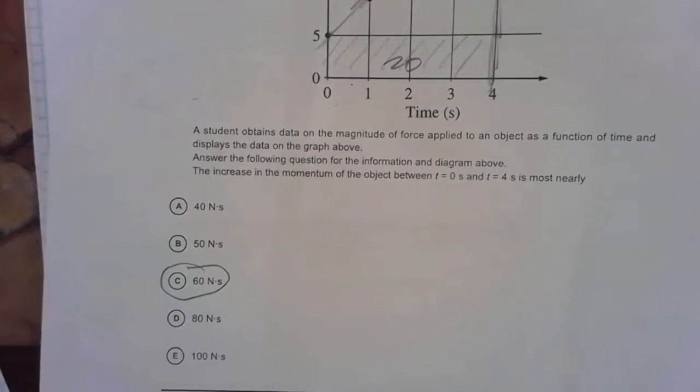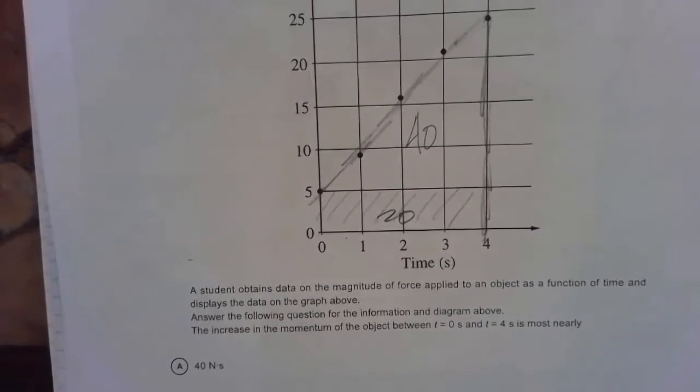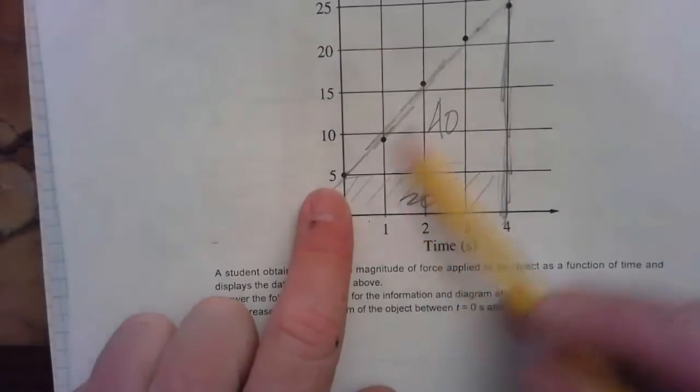I'll hand it down to the answer sheet here. 26 says it is in fact 60, yes. So there's the area under. But that includes this rectangle here and then this triangle here.